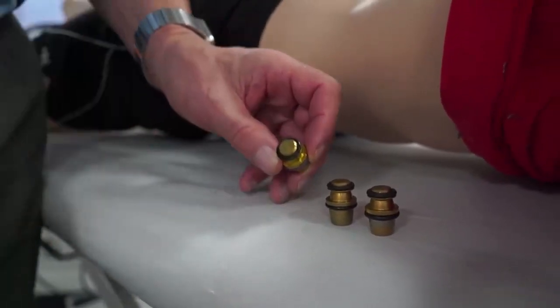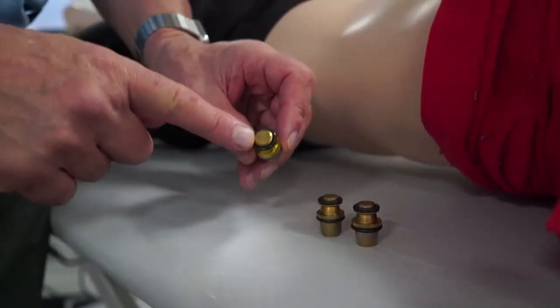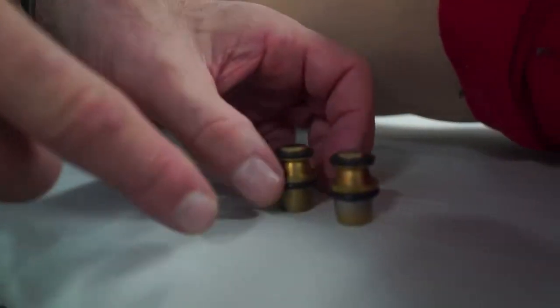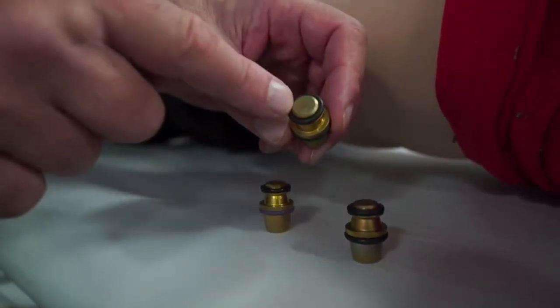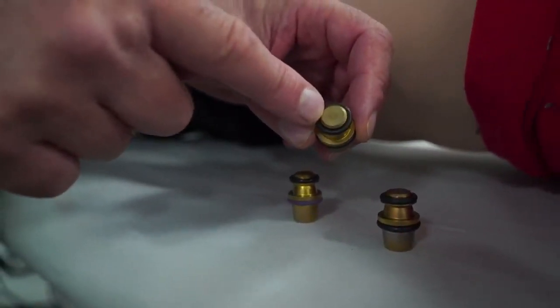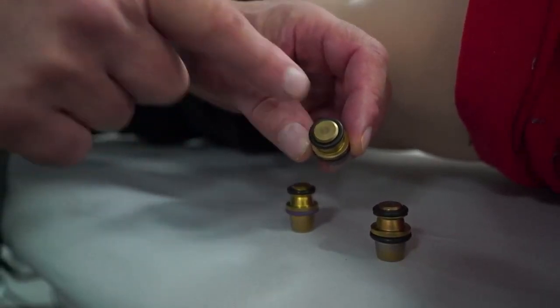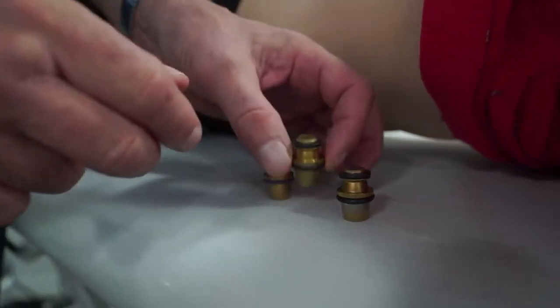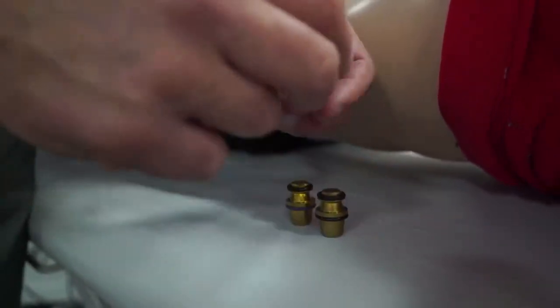Here is brand new. This is the good. On here, you'll start to see some wear where the transmitter has started to make an indentation. This is the bad. And this, to finish that analogy, is the ugly.